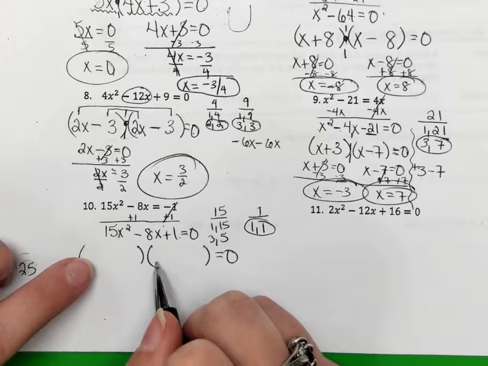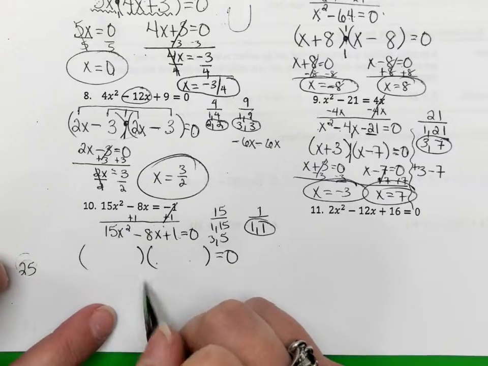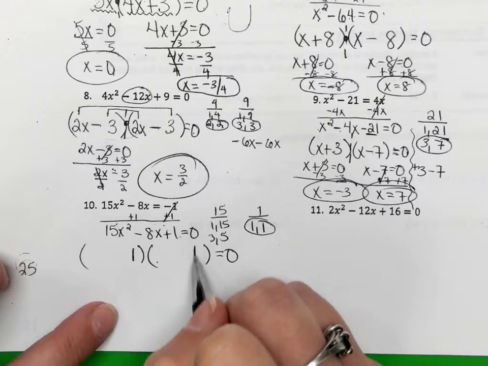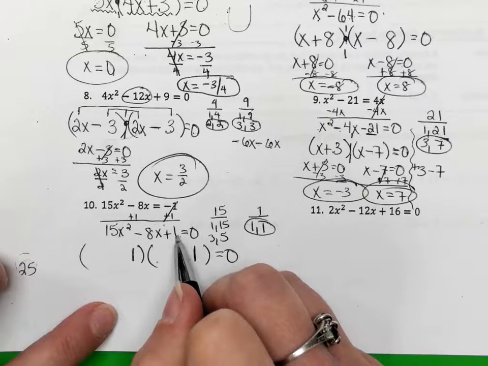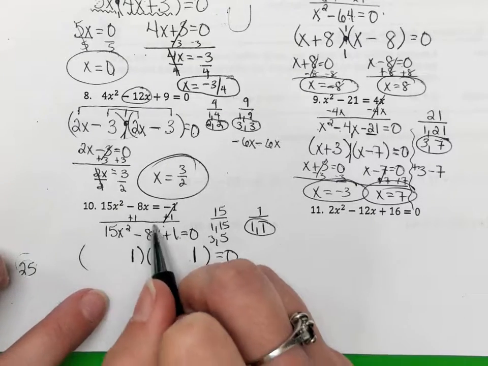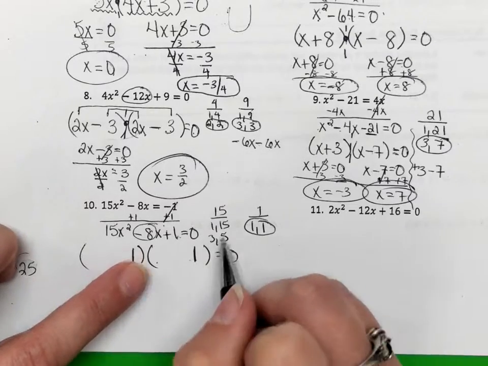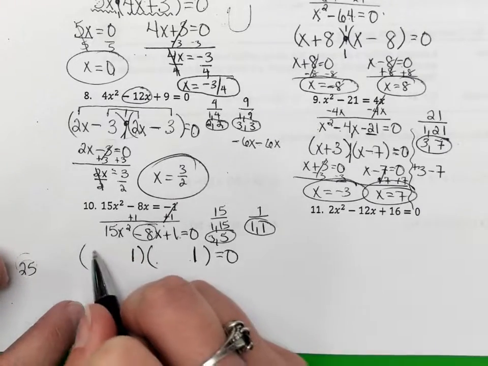So does the 1 and 1 go in the front, or does it go in the back? The 1 and 1 goes in the back. Why? Isn't it because the variable? Because that's the back number. There you go. Alright, I'm trying to get to negative 8. 1's not going to change anything, guys. This is easy. 3 and 5, right?